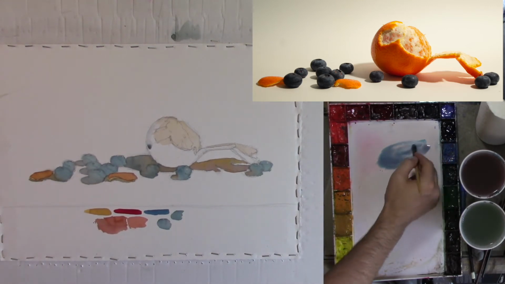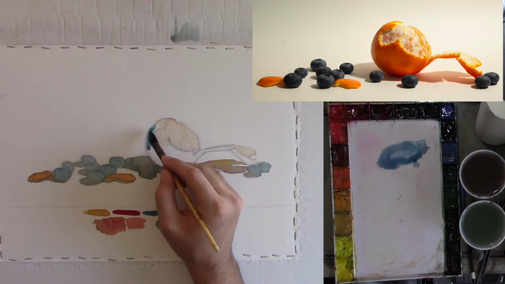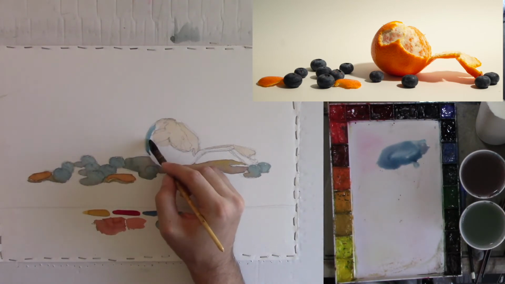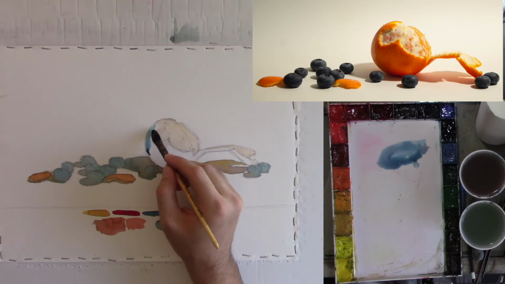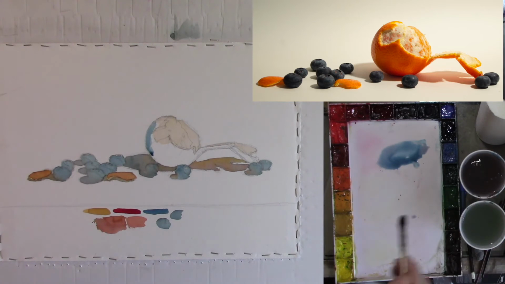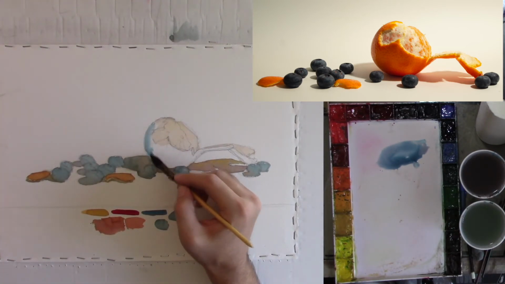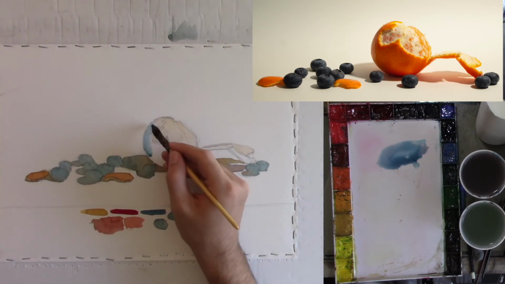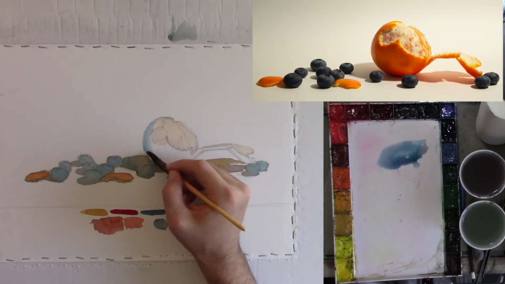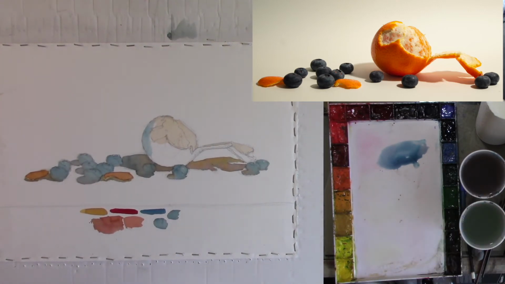I'm doing that area first because it seems to be a lighter area, where generally my strategy is lights to darks. Blotting out some extra water.